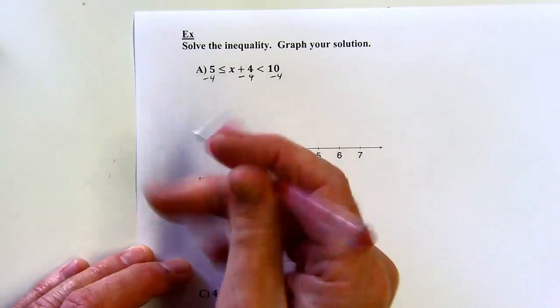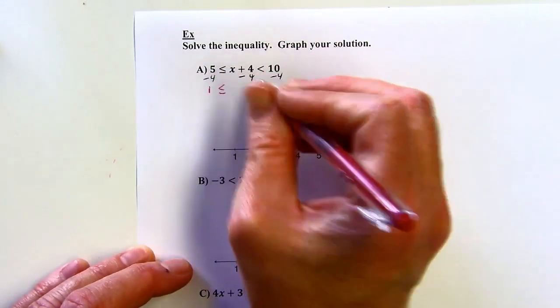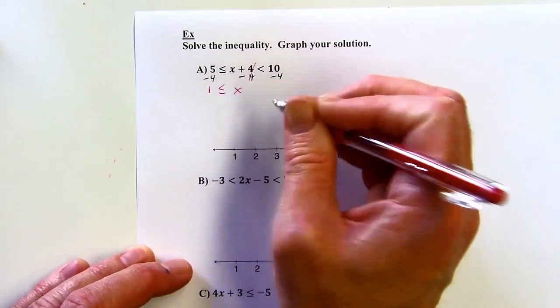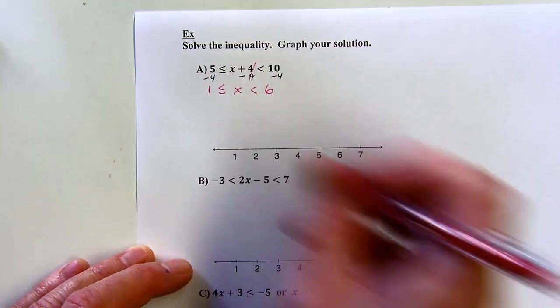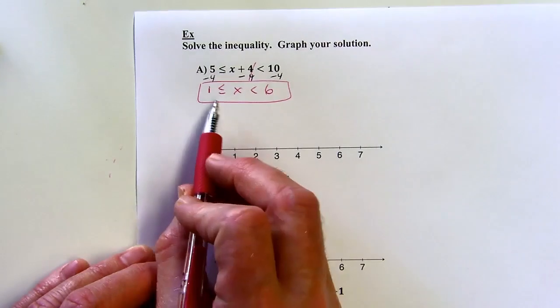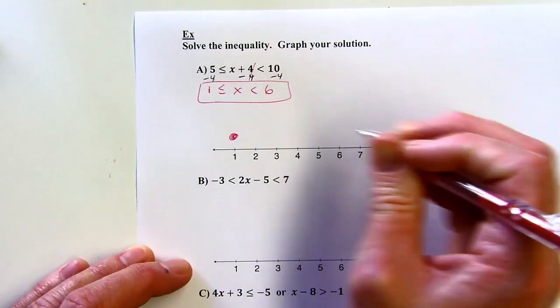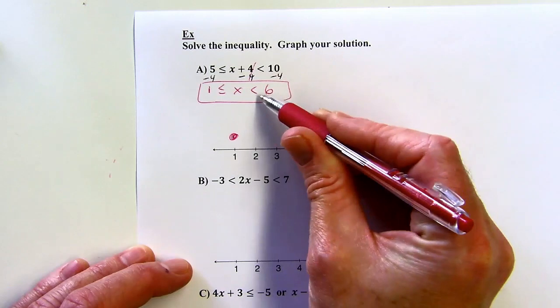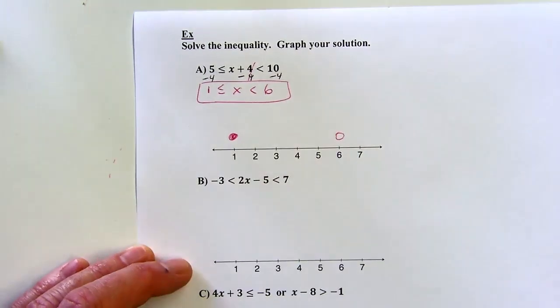And then let's see, 5 minus 4 is 1. Got that symbol then. And then I'm just left with x in the middle because those 4's cancel. 10 minus 4 is 6. Okay, so this is my solution. So let's go ahead and graph it. Above the 1, I'm going to have a closed dot. Above the 6, I'm going to have an open dot because that's not underlined. Okay, so the 1 is included, the 6 is not included.